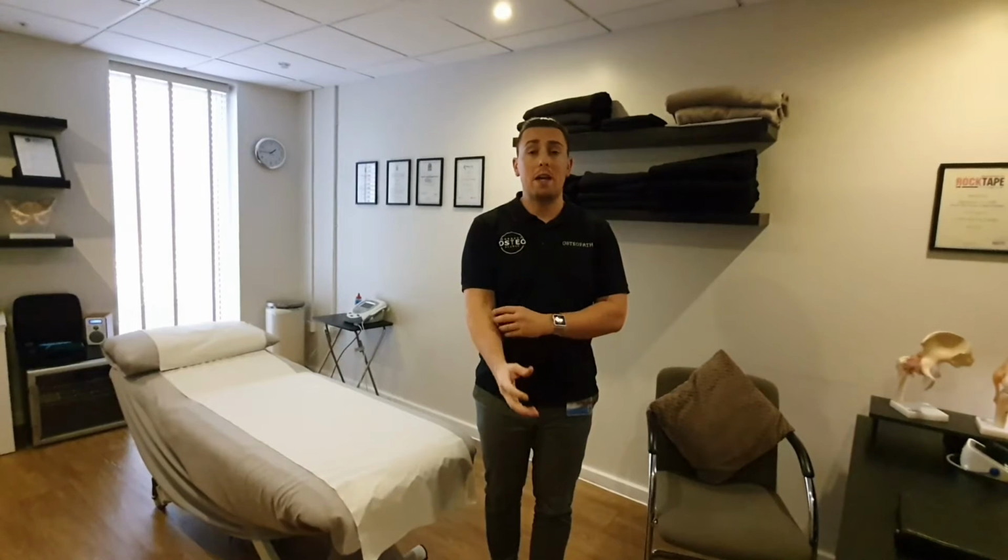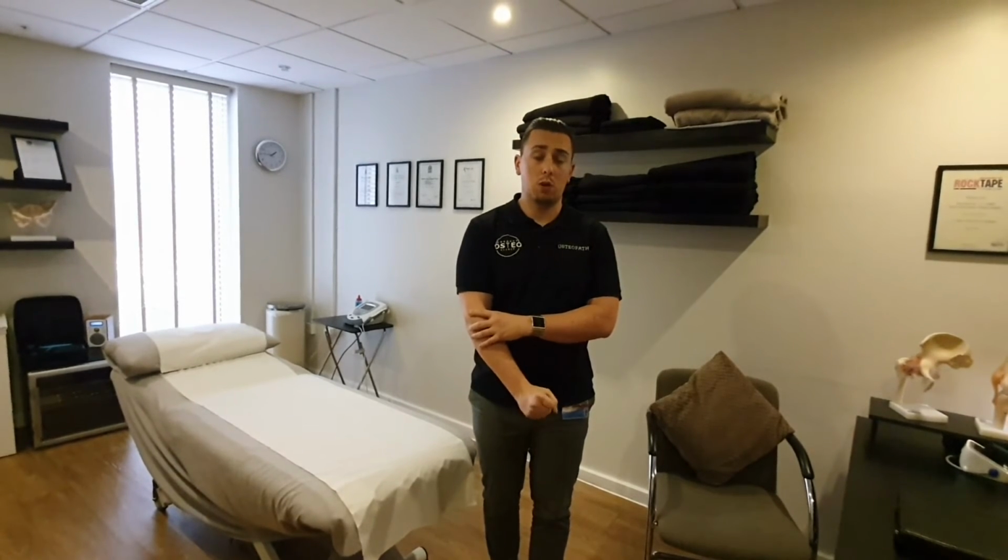You'll normally get a massive amount of inflammation around the joint. The synovium, the tissue within the joint, gets inflamed and produces a lot more synovial fluid, causing a lot of swelling around the joint.